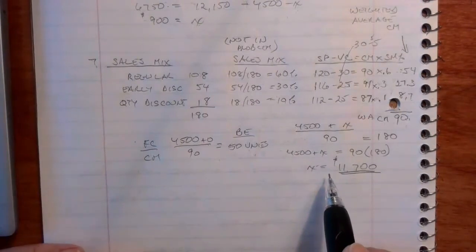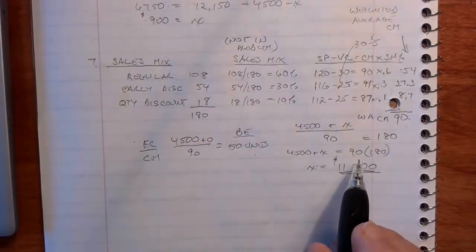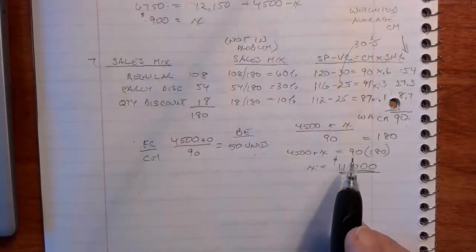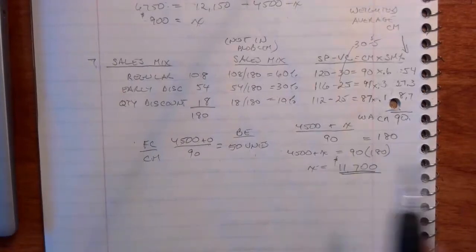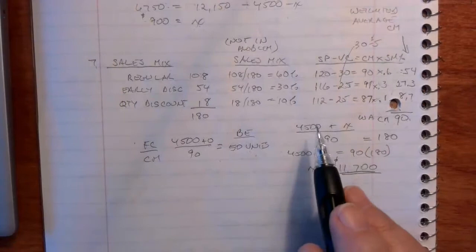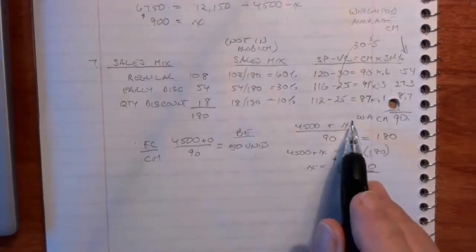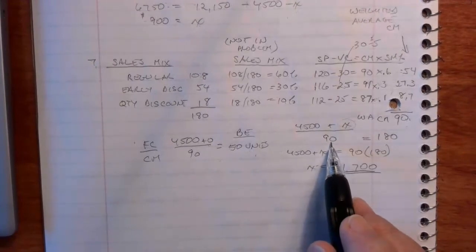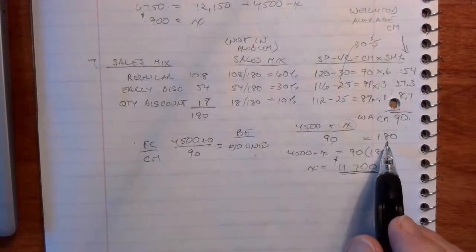And then the last one is, well, how much money are we going to make? What is the operating income if the projections of 180 attendees are correct and the sales mix stays the same? So I've got fixed cost plus my operating income, that's what this is, divided by my weighted average contribution margin, is to equal 180 attendees.